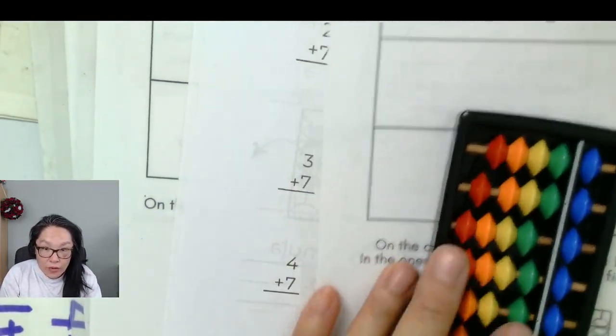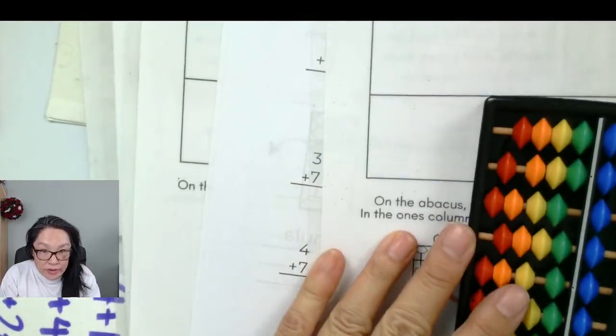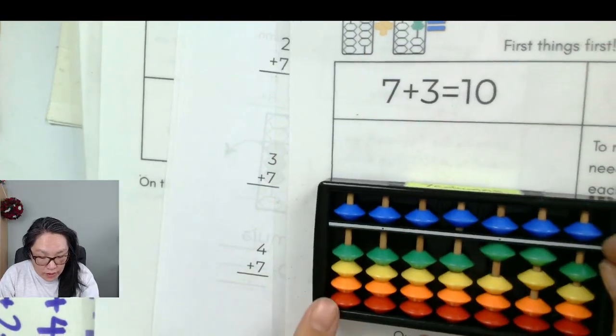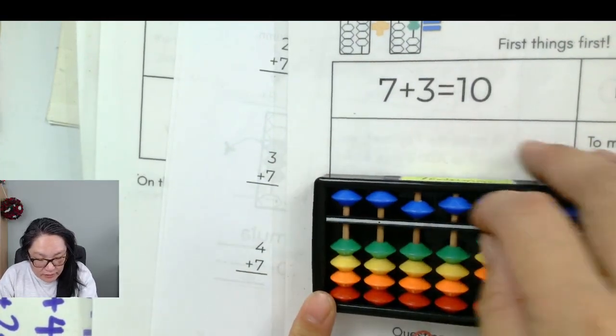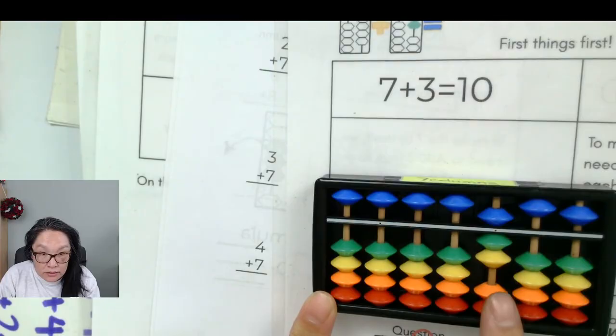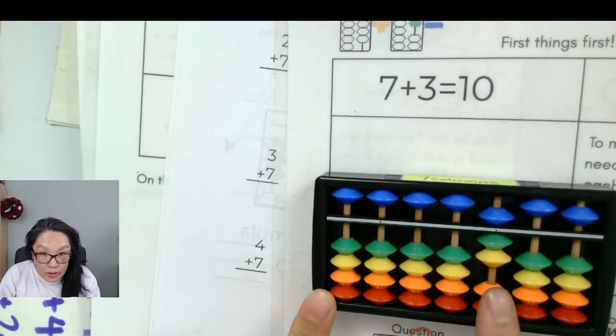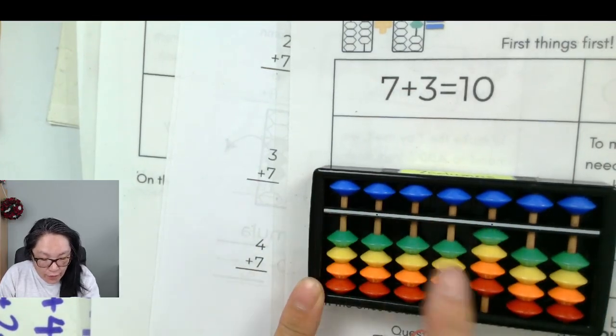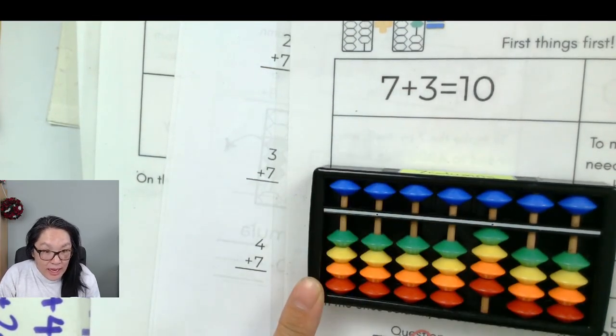Let's do 7 and 4. So we do 7, and we want to add the 4. Can I add the 4? No, I want to do 4. There we go. Sorry, wrong way. I have 4, and I want to add the 7. I cannot add the 7.